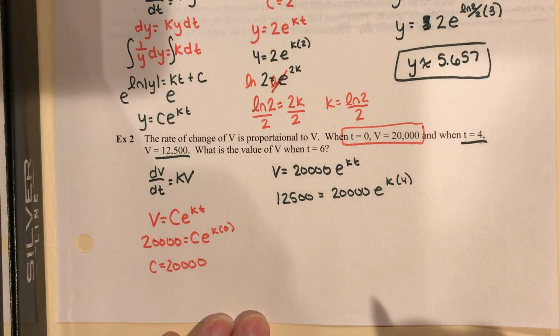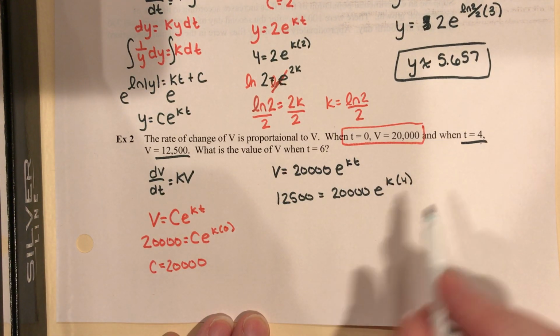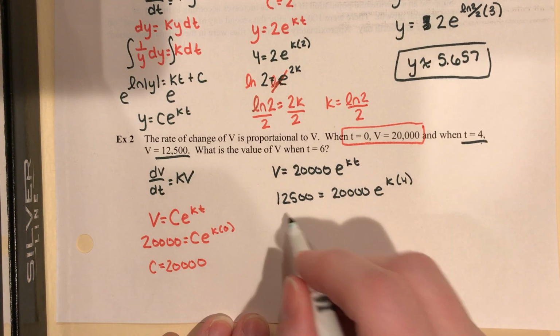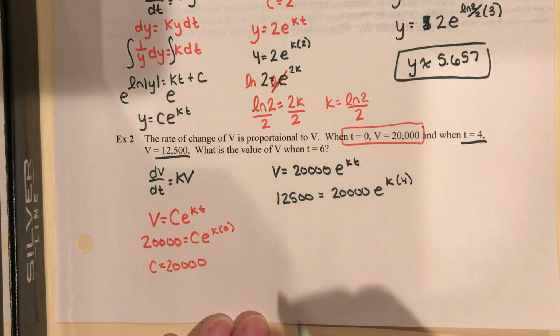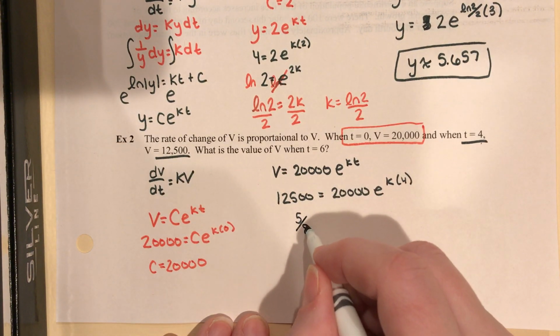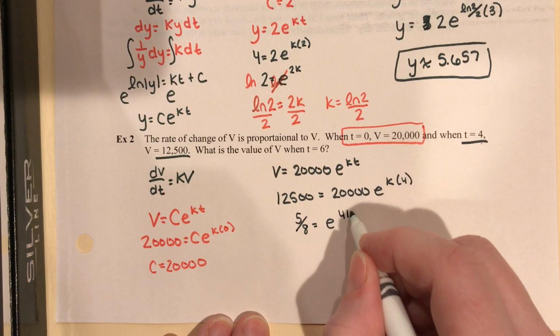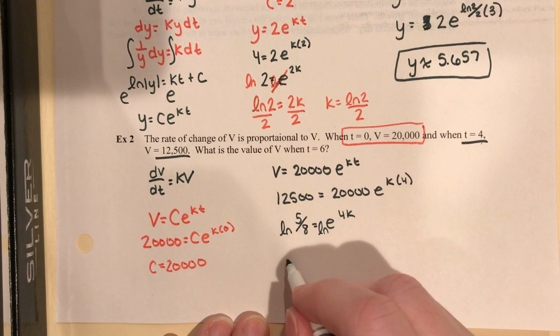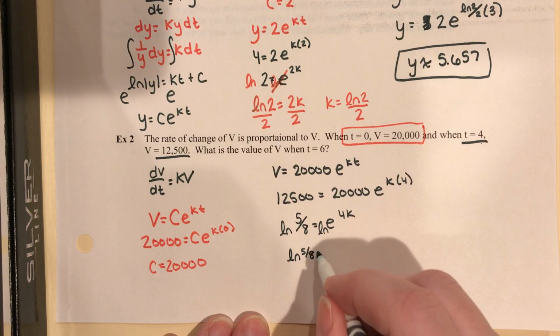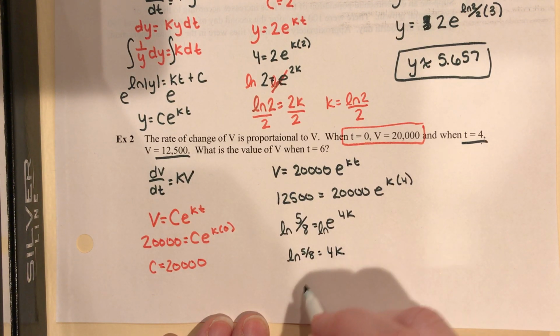Okay, so next step, we're going to solve for k. That's our value that we don't know. So I'm going to divide 12,500 by 20,000, and that gives me 5/8. Take the ln of both sides. So ln of 5/8 equals 4k, and divide that by 4.